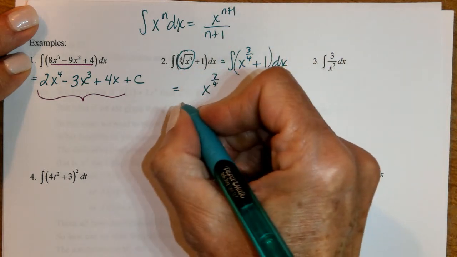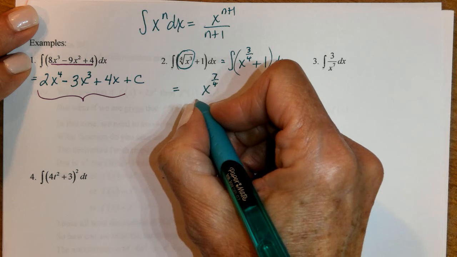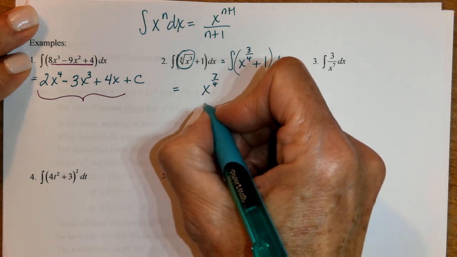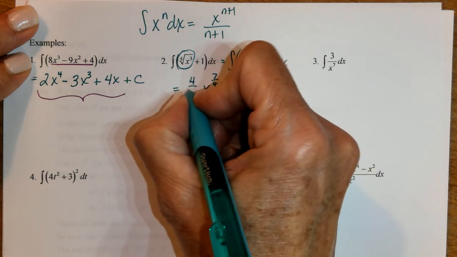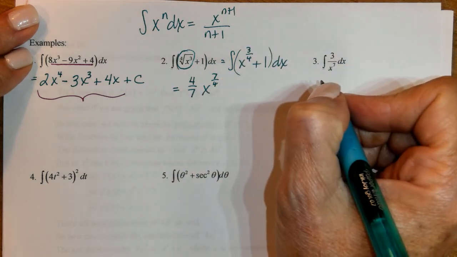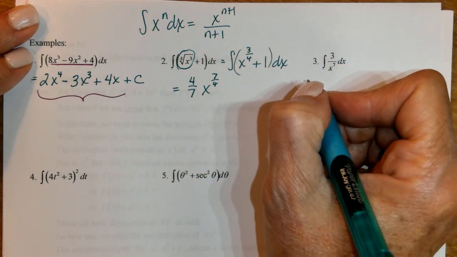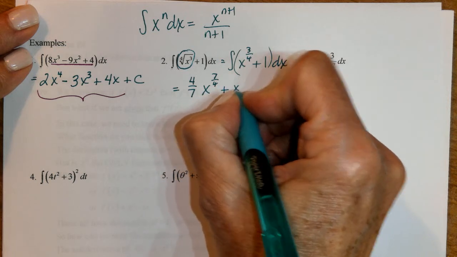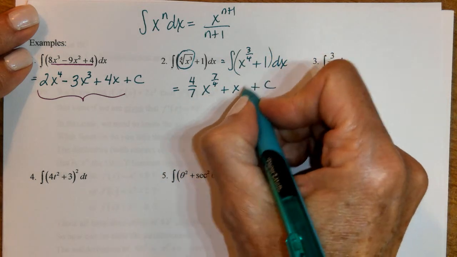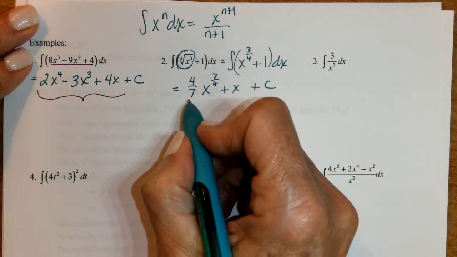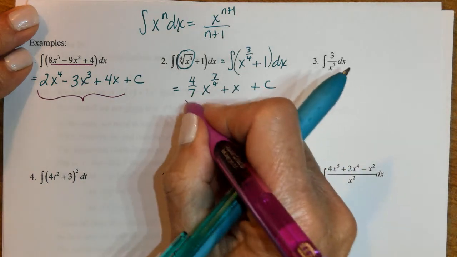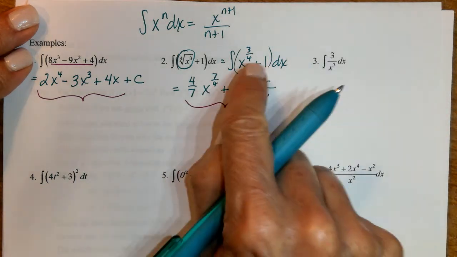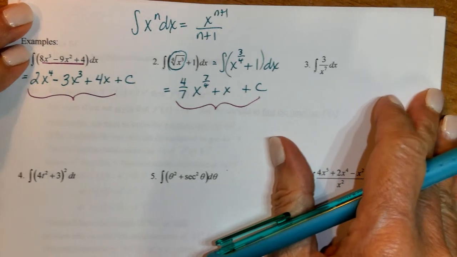And then we're dividing by our new exponent, right? Well, dividing by 7/4 is the same as multiplying by 4/7. So 4/7 x to the 7/4 plus x plus c. You can always take the derivative and see if you get back your integrand, your function.